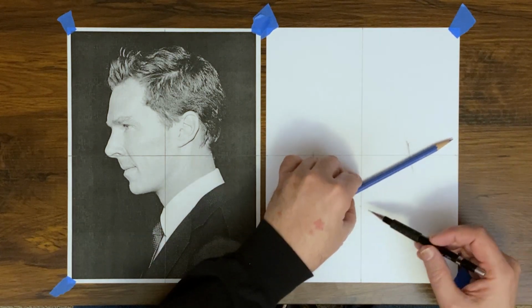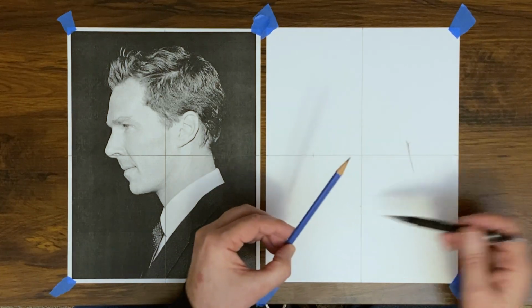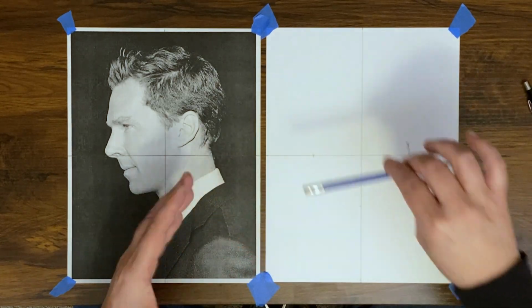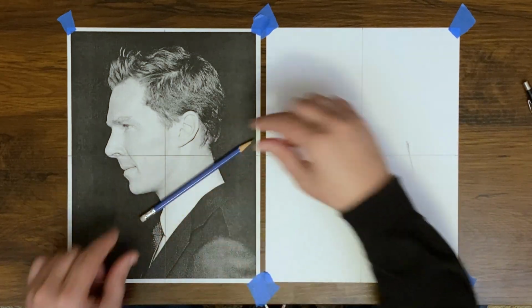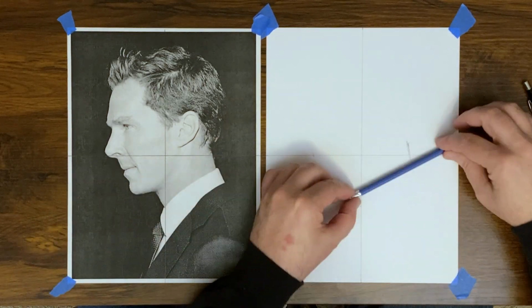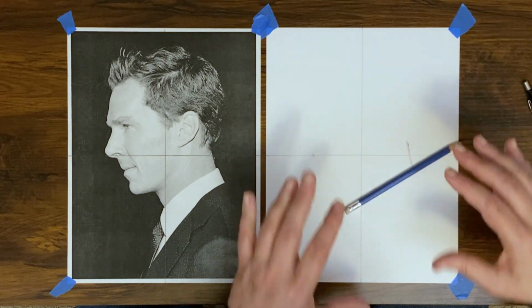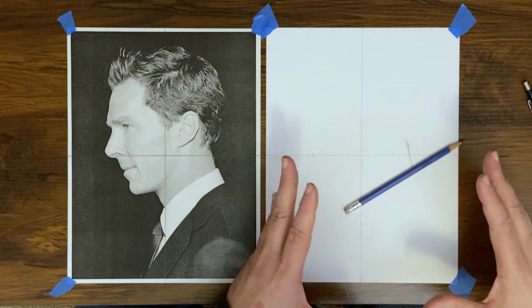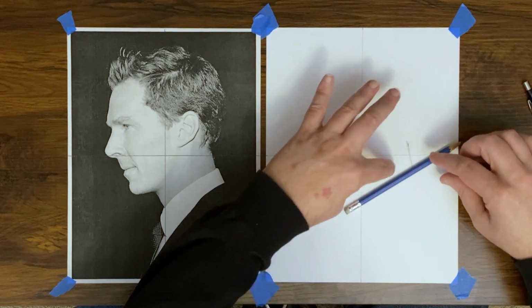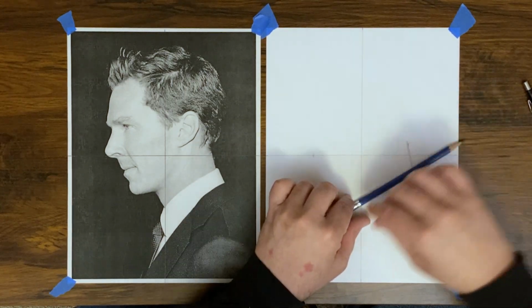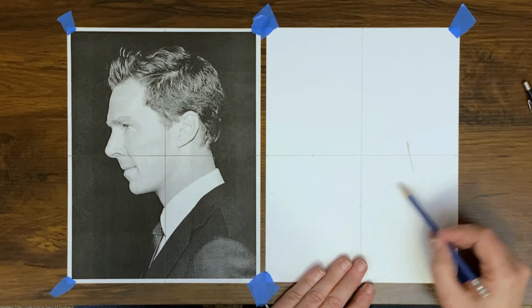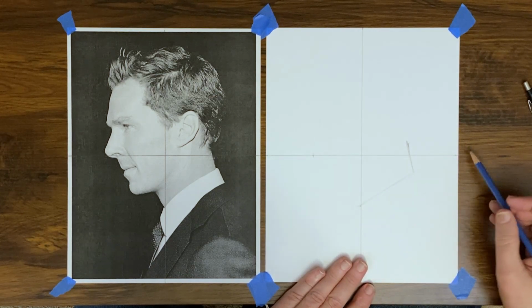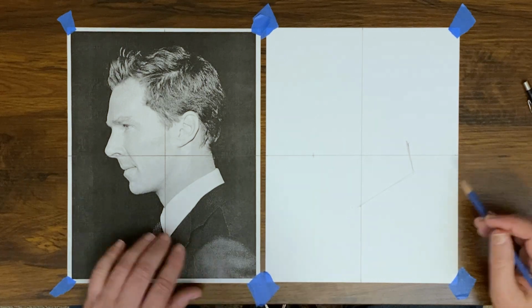Now at the beginning I mentioned using a second pencil, but when you get a little more used to this, you'll be able to compare an angle, bring it over, and take a mental snapshot of that. Picture that angle in your mind and just pick up the pencil and quickly sketch it in.